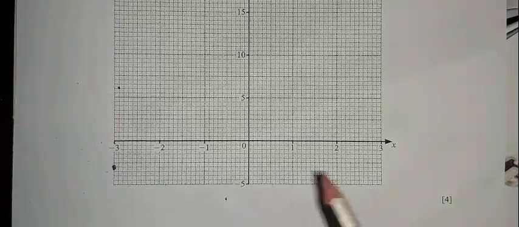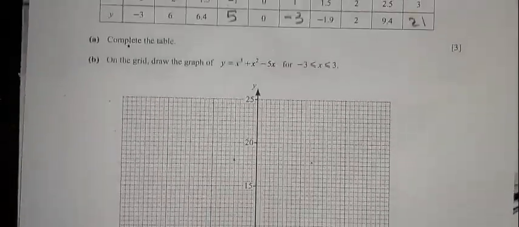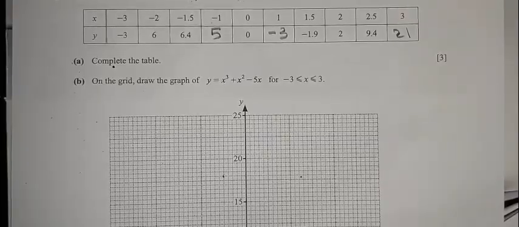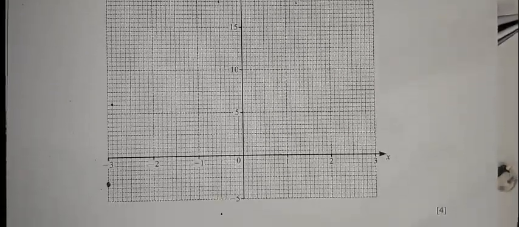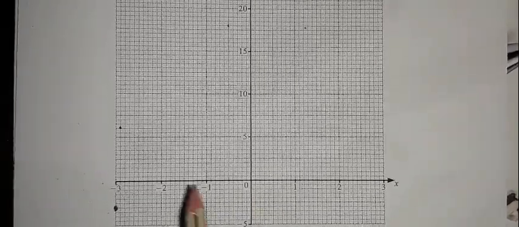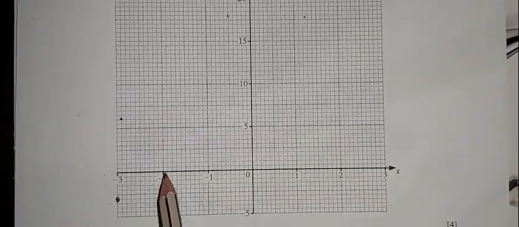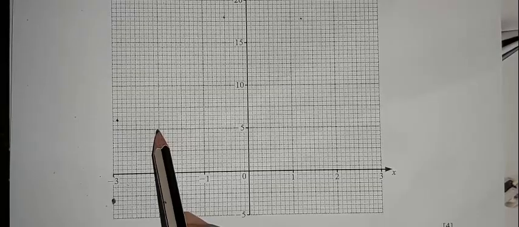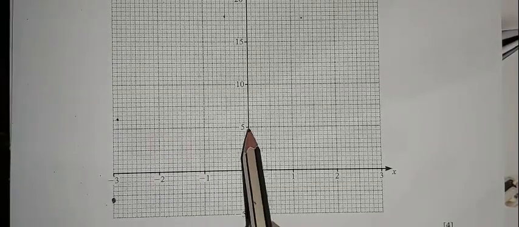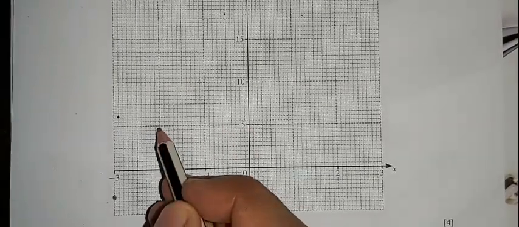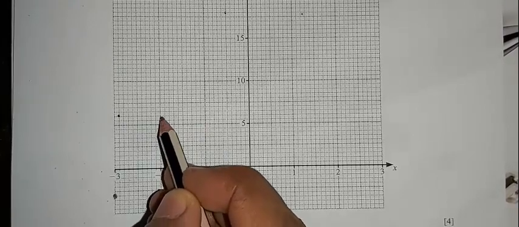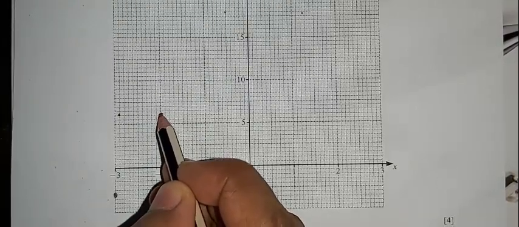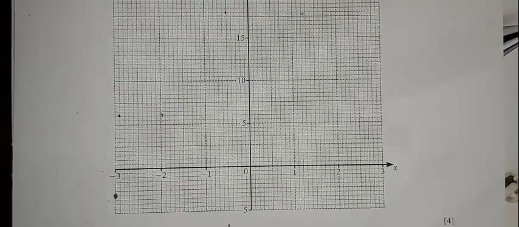The second point in the table is -2 and 6. Here -2. Okay, this line for 5, we need to add 1 on 5 to be 6, so we will count 2 small squares. Our point will be here.